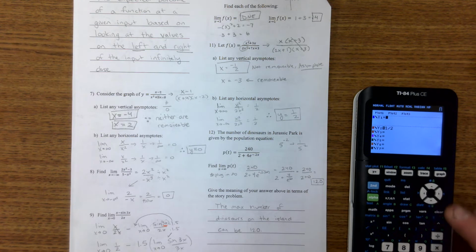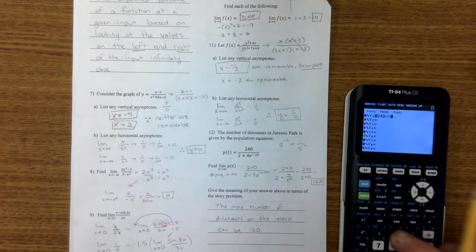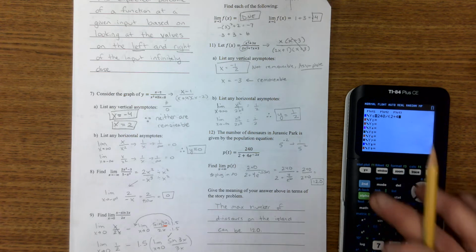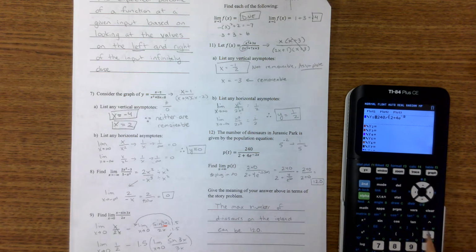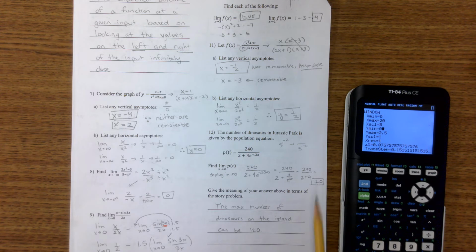If you ever have a chance to graph this, it's a really neat one to graph. 240 divided by 2 plus 4e to the negative 0.2x. There. Watch the window on this. We can't go into infinity, let's just go out to 20, see what that does. And I think the limit's 120, so I'm going to go up to 150.